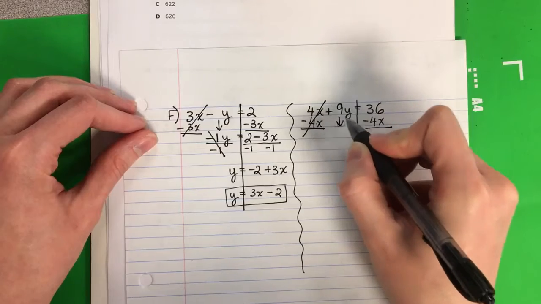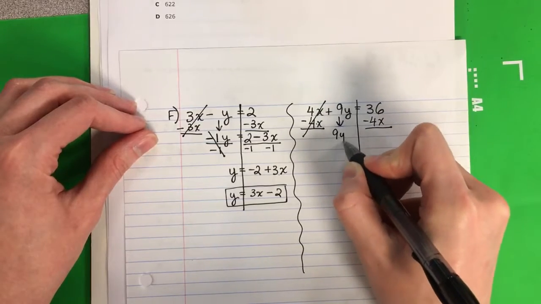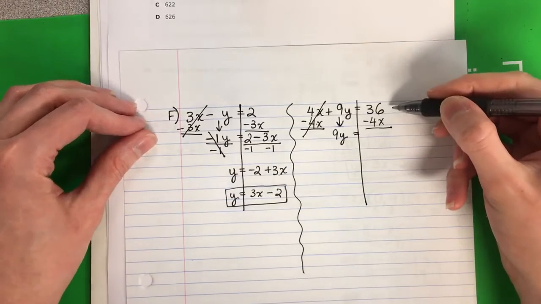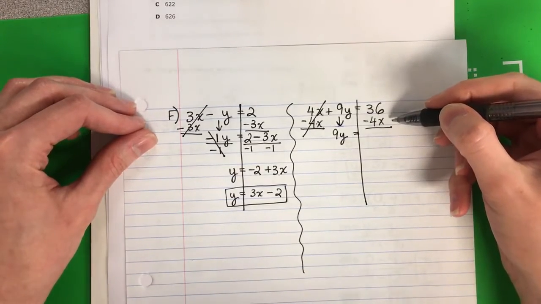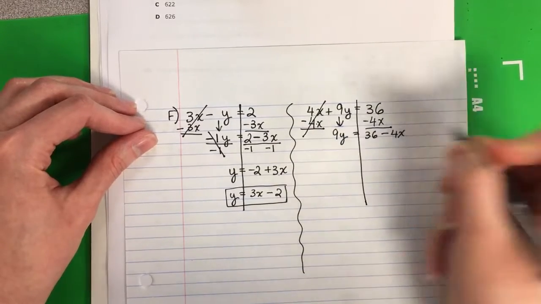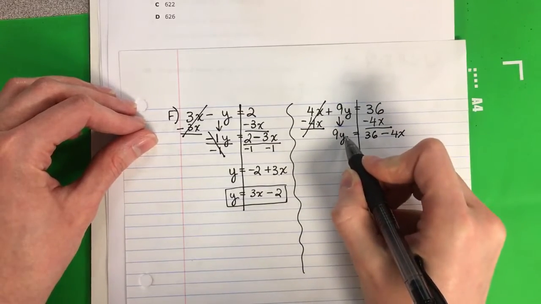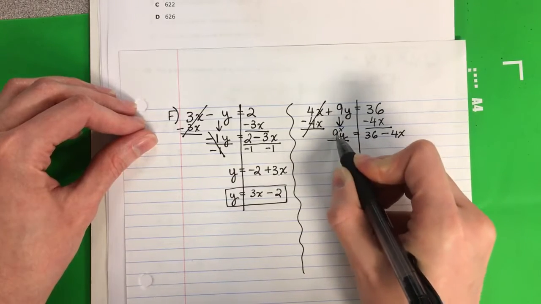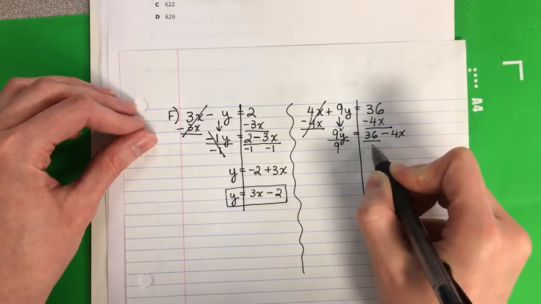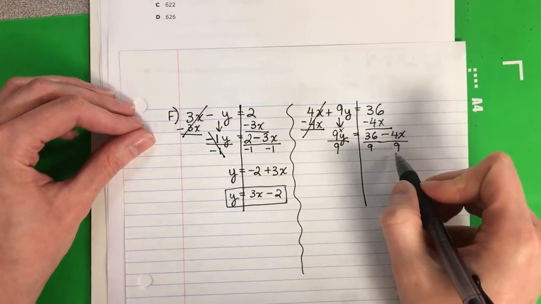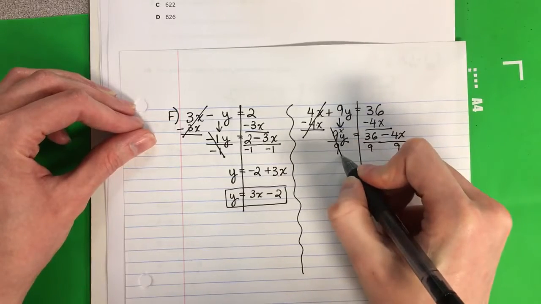It cancels. Copy down 9y equals. These are not like terms. This has no x. This has an x, so we're going to copy 36 minus 4x. You want y alone. Nothing in the middle here means multiply. The opposite is divide. So I'm dividing by 9. Divide all of it by 9. So each one is divided by 9 here. This cancels. It's a 1.